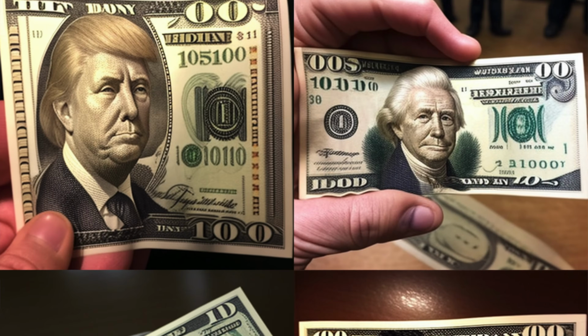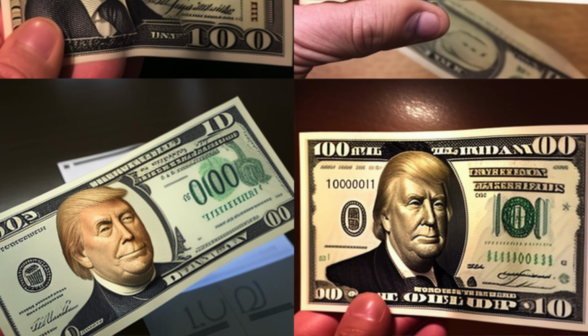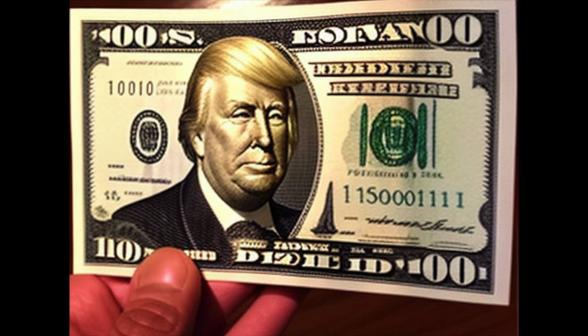Okay, for the bonus $1,000 bill, the only person that I could think of that belongs on this extravagant, giant, biggest, and most strange bill on this list is none other than former President Donald J. Trump. Love him or hate him, he definitely belongs on this bill because he is a cultural icon that really represents excess, over-the-topness, and extravagance.